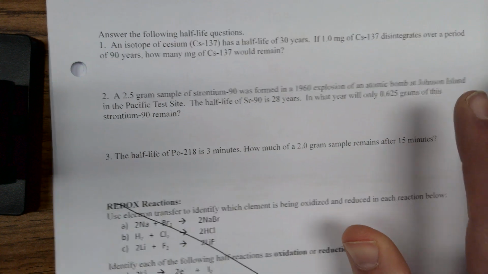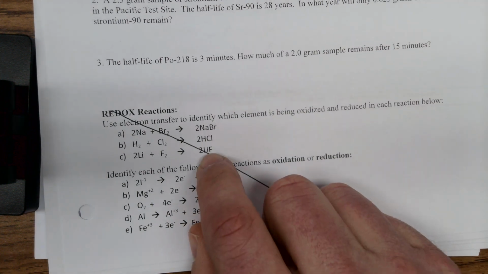Take a look at page 3. Like I said, we don't need to worry about the redox reactions because we're not responsible for them. We're going back up to the top.